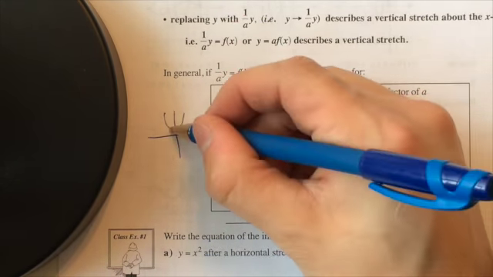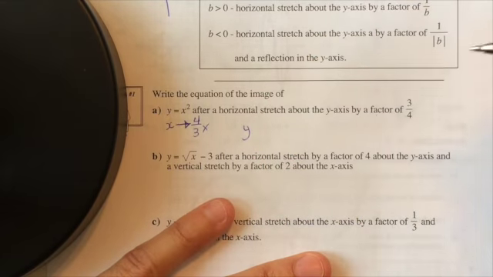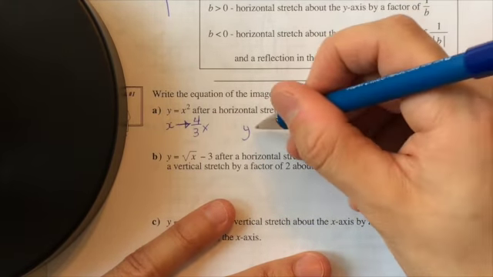So if it's a factor of 3/4, then we're going to flip this, and that's going to become 4/3 x. And so if I were to rewrite this as an equation, we're going to be left with y is equal to (4/3 x) squared, because that's going to be substituted for my x value. And if I expand this, we're going to be left with y is equal to 16/9 x squared.